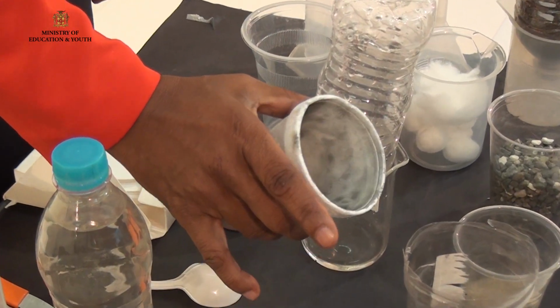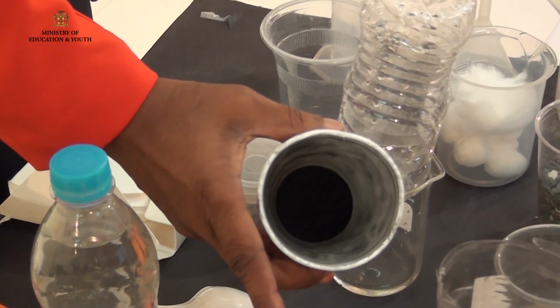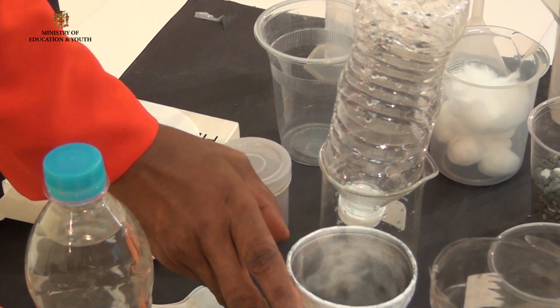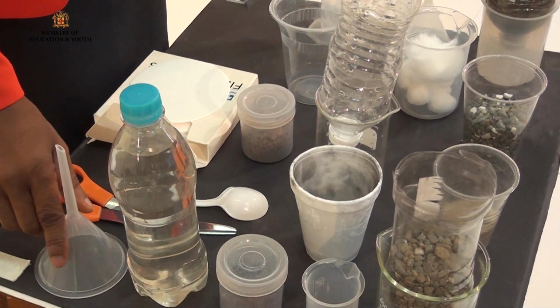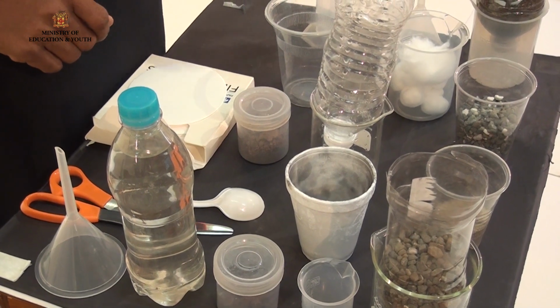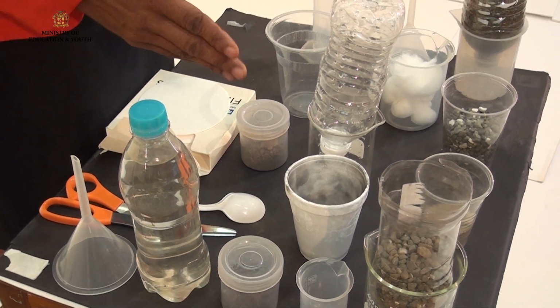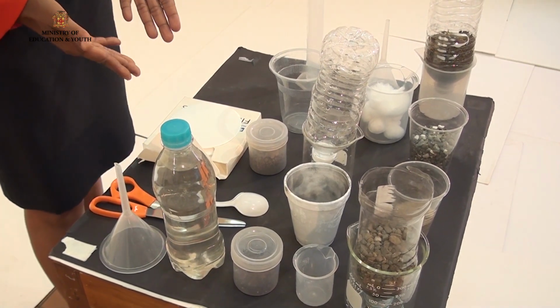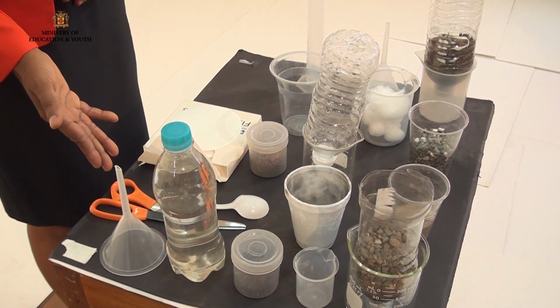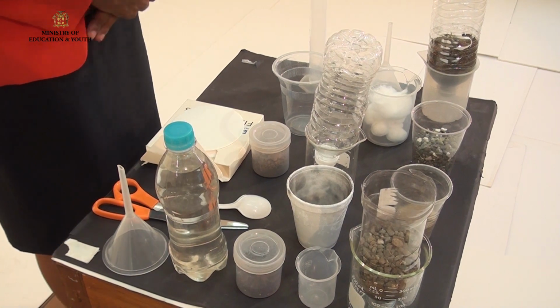It's a black powdery substance. And of course, we have water, a filter funnel, a measuring cylinder, and some samples of dirt, filter paper, a pair of scissors and a plastic spoon.